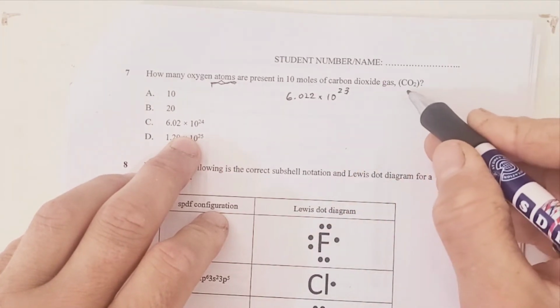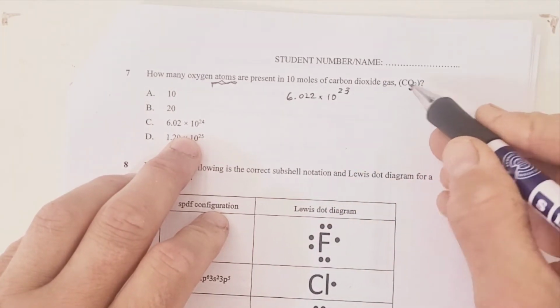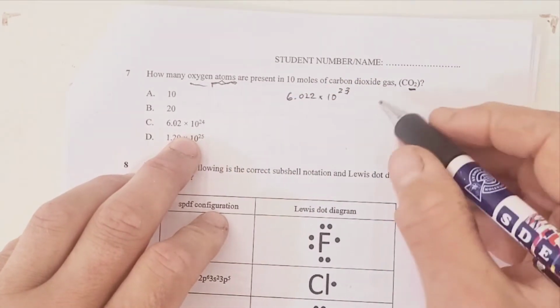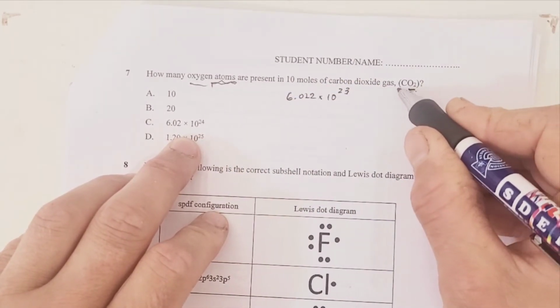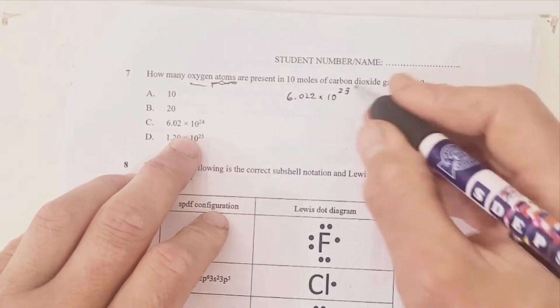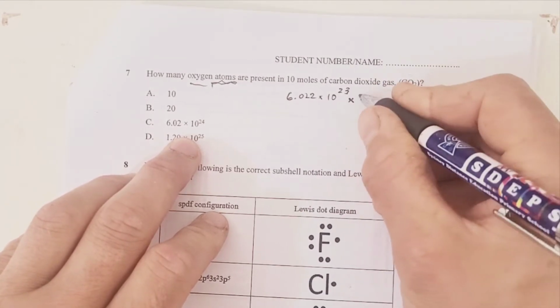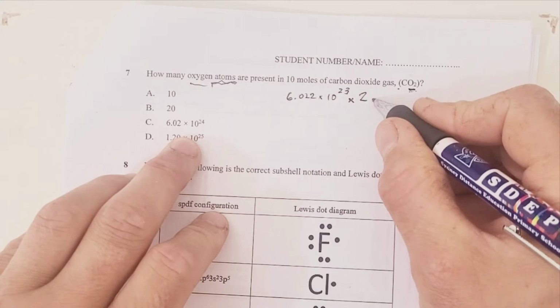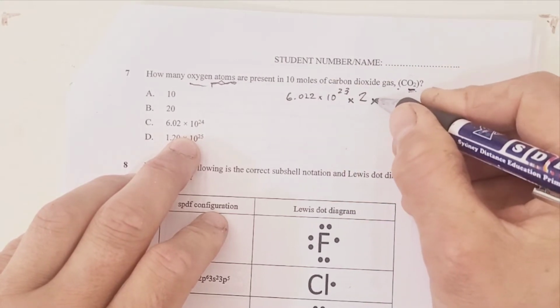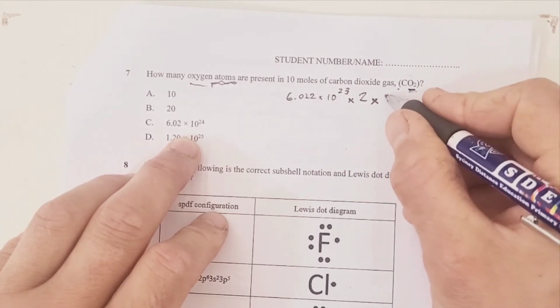Now we're looking here though, they're talking about oxygen atoms. So there's 2 atoms per mole of this molecule, so we've got to times it by 2. And then they're saying that there's 10 moles of the molecule to start with.